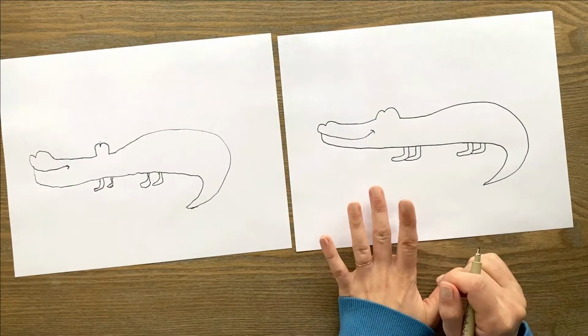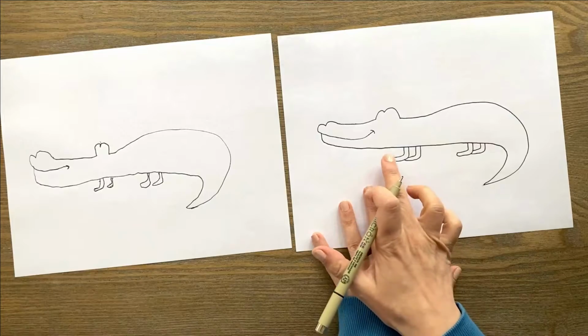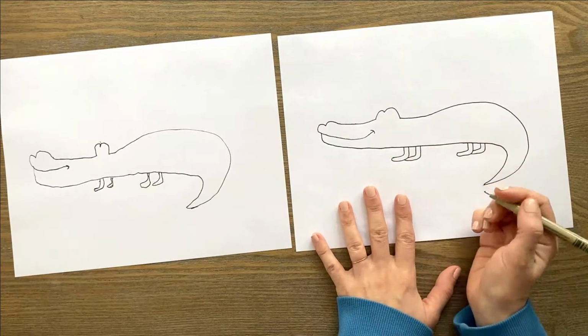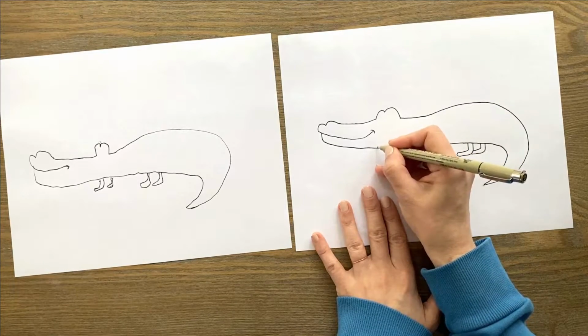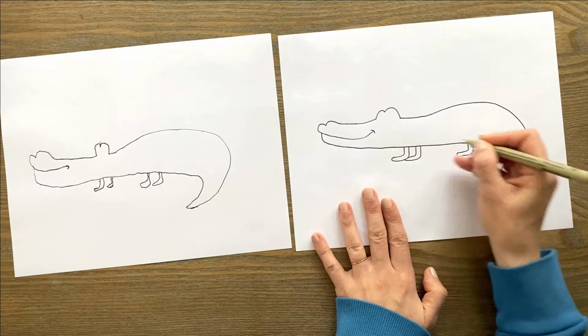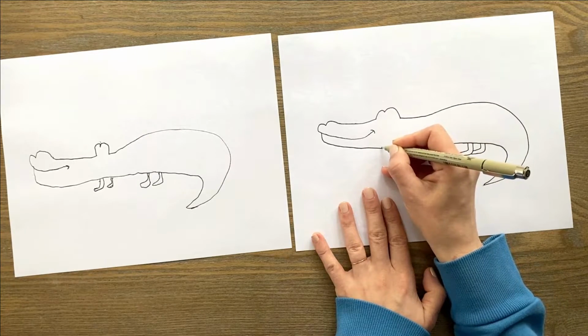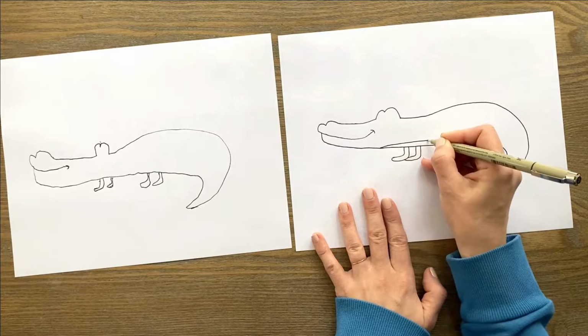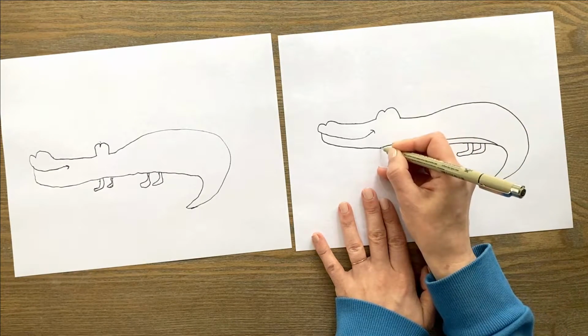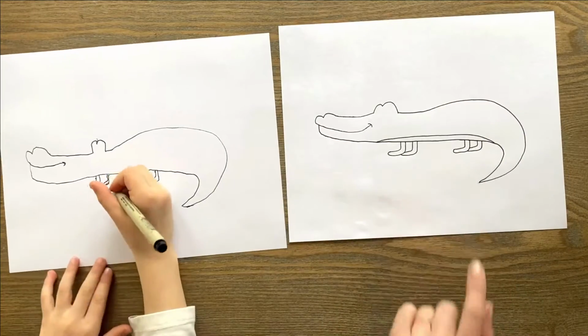Now what we're gonna do is we're gonna start adding some more details. So the alligators on the bottom have like this other kind of bottom belly part right here. So what we're gonna do is we're gonna make a kind of like this long curve that connects from somewhere over here all the way till somewhere over here. It's gonna be like the belly, the bottom belly of the alligator.